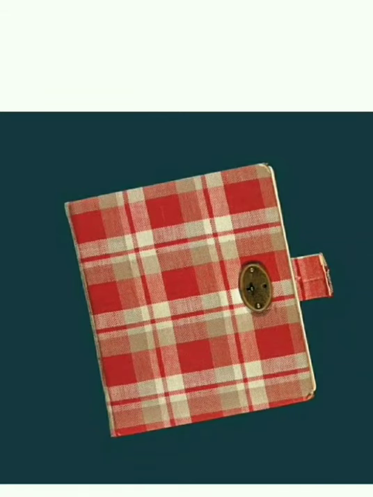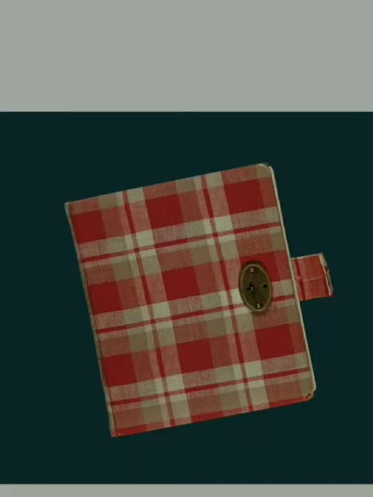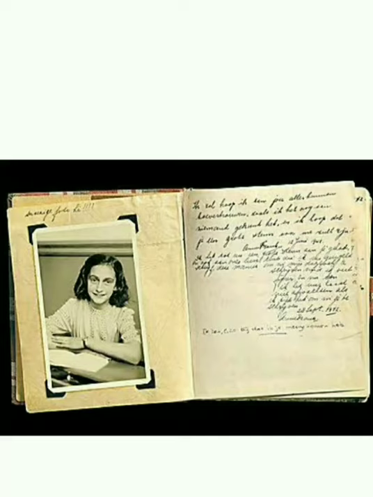Anne was a lively, talented girl who expressed her observations, her feelings, self-reflections, fears, hopes, dreams in her diary. On June 12, 1942, Anne's 13th birthday, Otto Frank gave her a red and white checked notebook that she had previously picked out at a local shop and decided to use it as a diary.